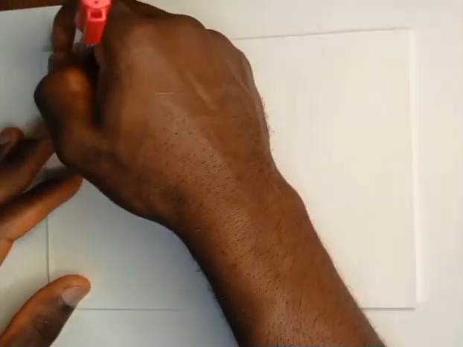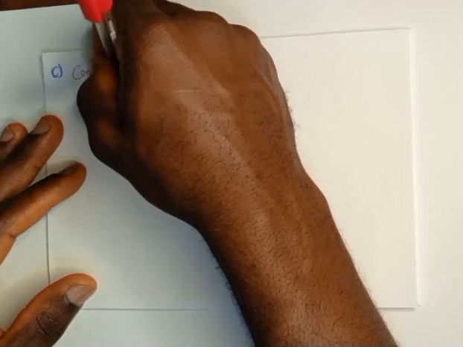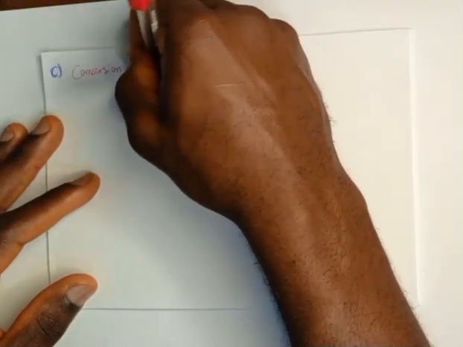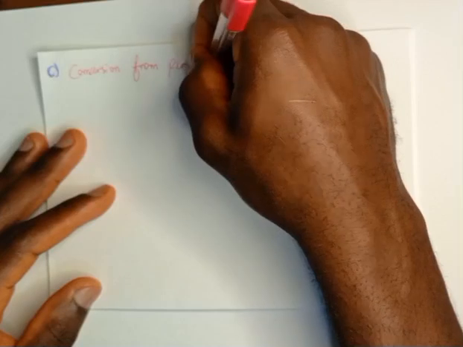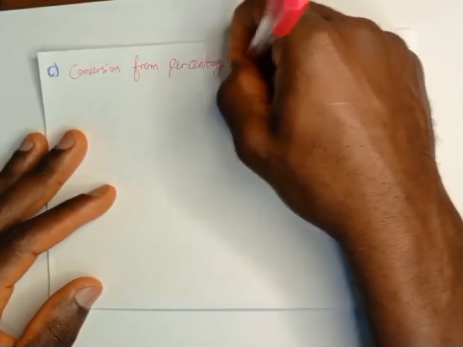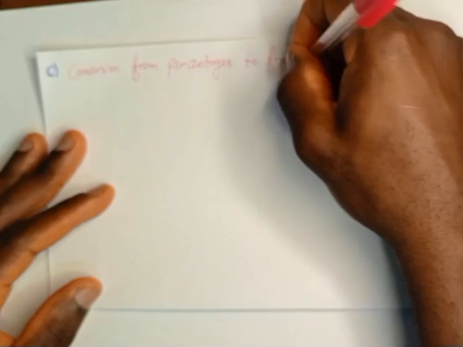C, we have conversion from percentages to fractions.